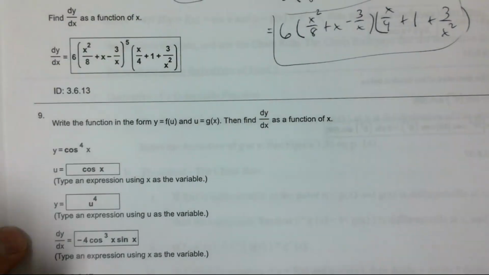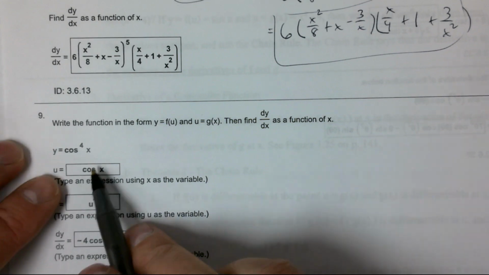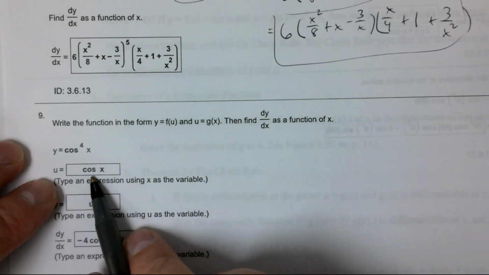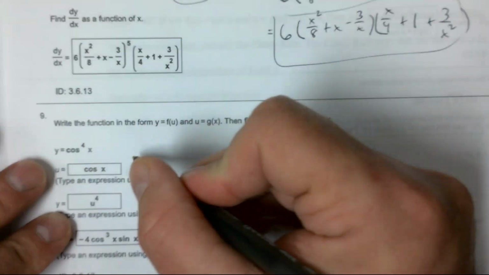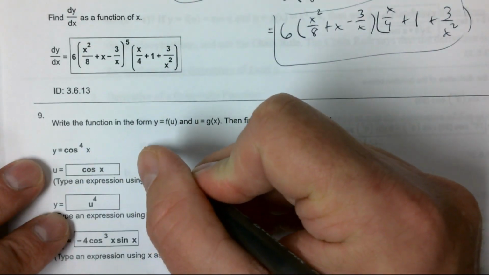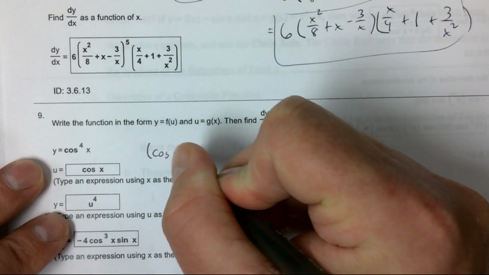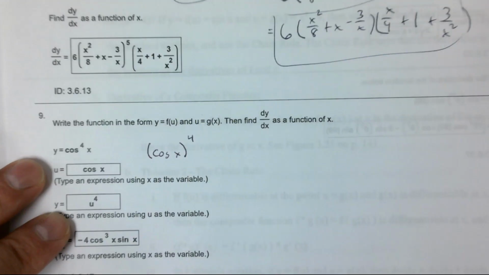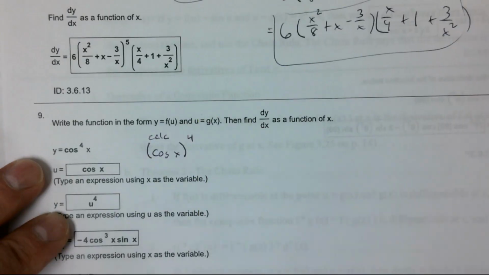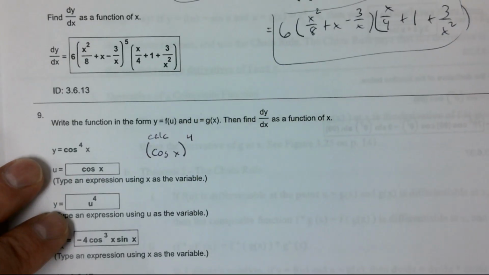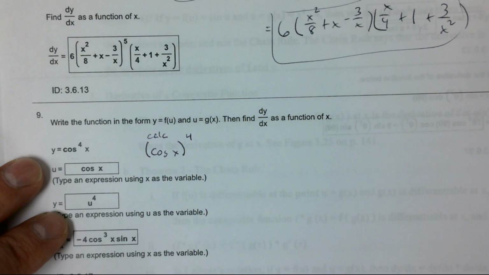Okay, now on this one, you just choose this to be u as cosine and y as u to the 4th. Remember that in your calculator, you'd have to do it like that if you were graphing it, but we're not really graphing it.